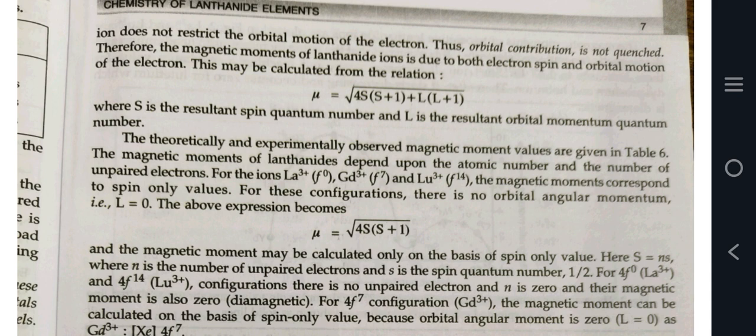The theoretical and experimentally observed magnetic moment values are given in table 6. The magnetic moment of lanthanides depends upon the atomic number and the number of unpaired electrons. For the ions La3+ (4f0), Gd3+ (4f7) and Lu3+ (4f14), the magnetic moment corresponds to the spin-only value.